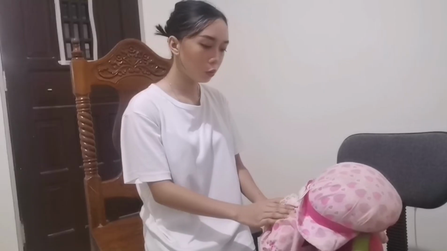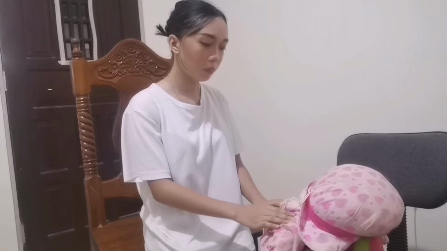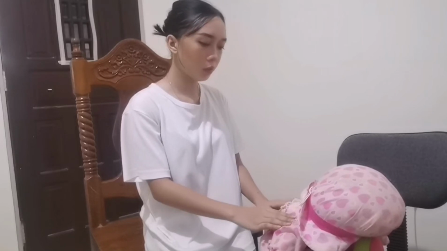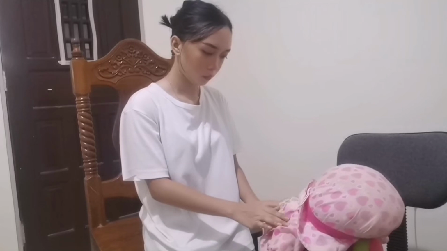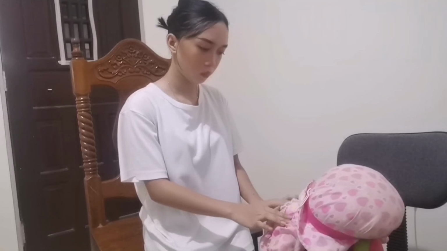So, ma'am, I'm going to put my hands on your chest, and please say "blue moon" every time I touch you. So in this part, we're going to place both of our hands and feel for the vibration as the patient continues saying "blue moon."